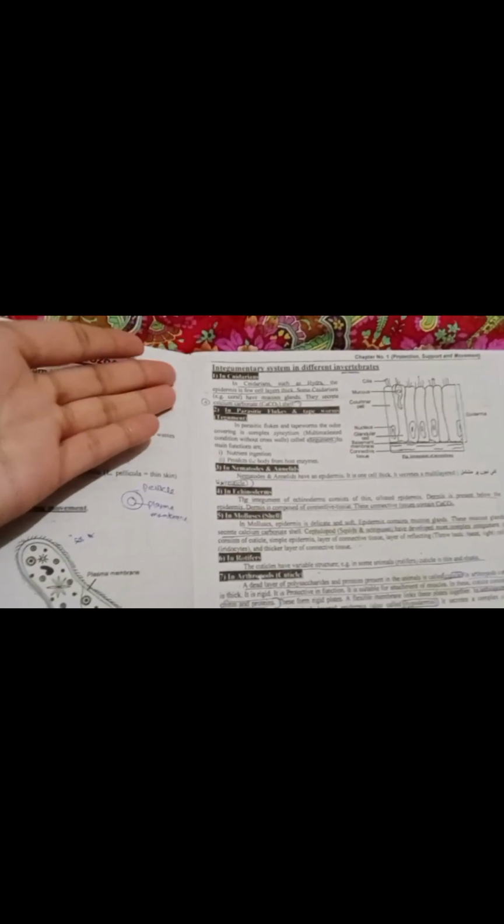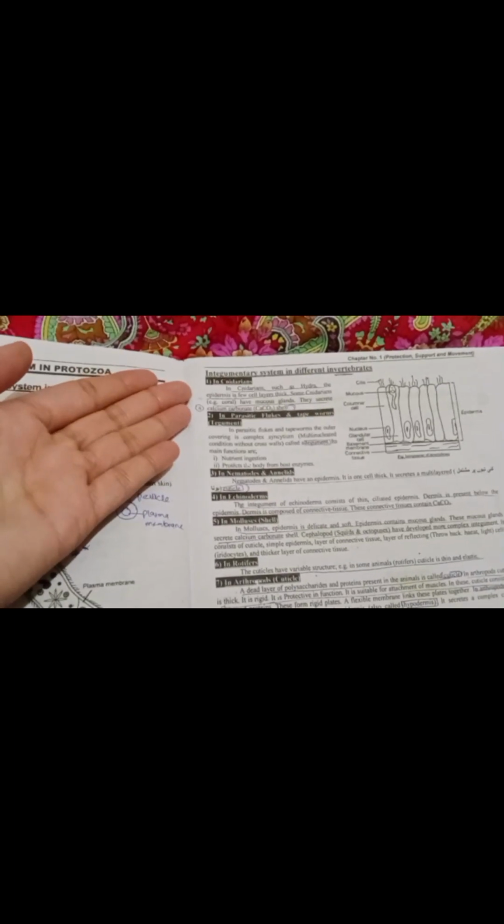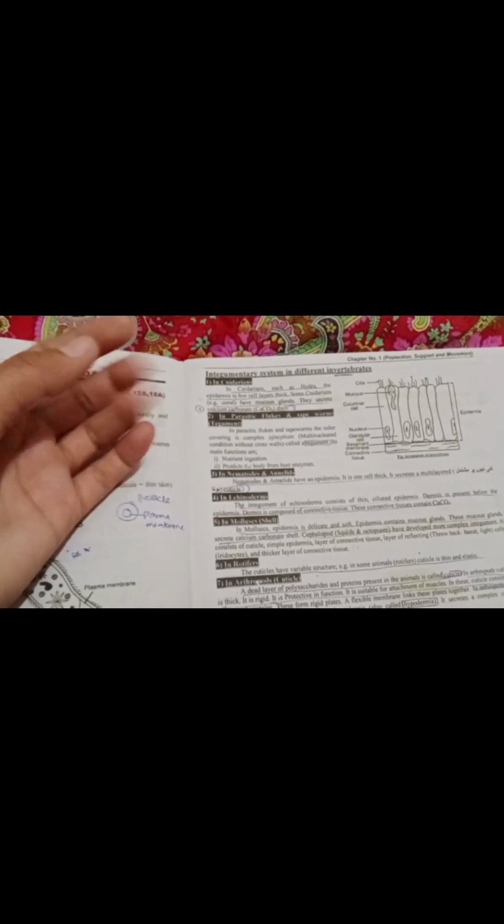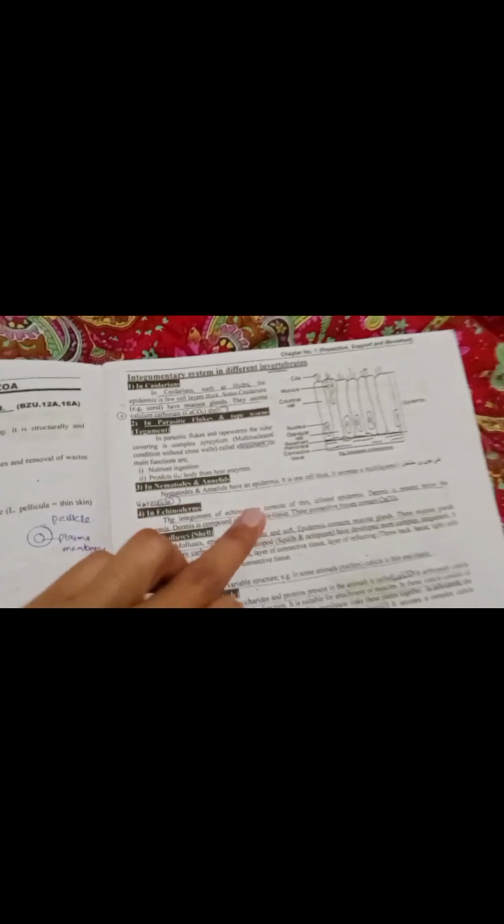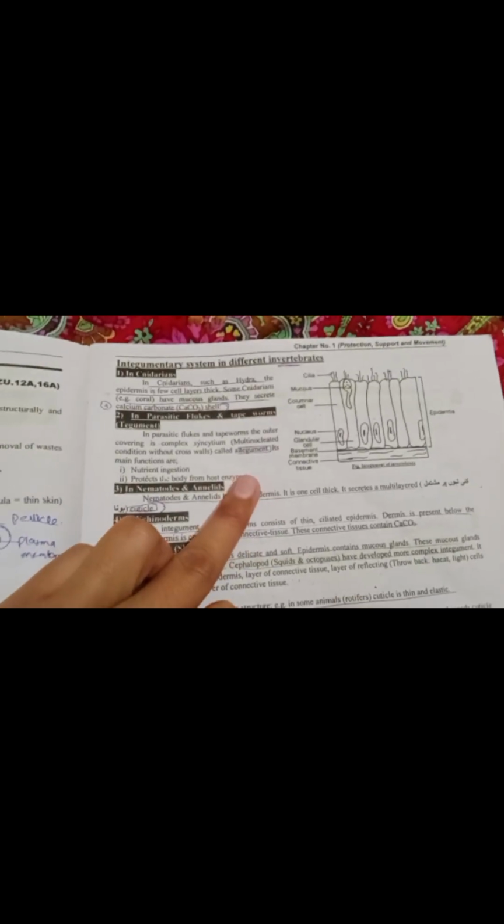So in cnidarians such as hydra, the epidermis is a few cell layers thick. They're telling us in turn that in cnidarians the epidermis is a few cell layers thick, and some cnidarians, for example coral, have mucus glands and they secrete calcium carbonate. In parasitic flukes, there is mainly the tegument. You can see the main point is the tegument and its function.